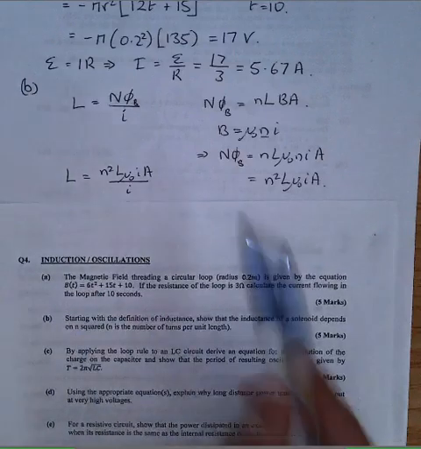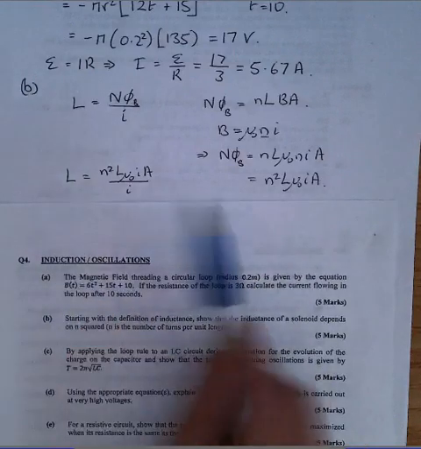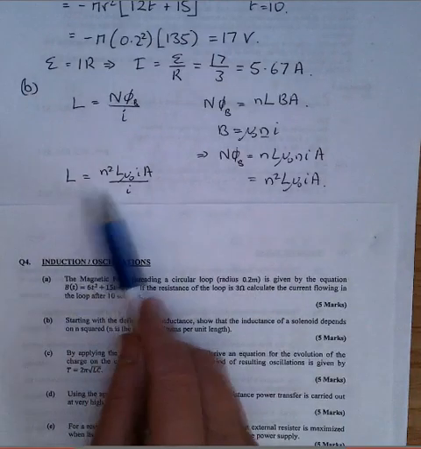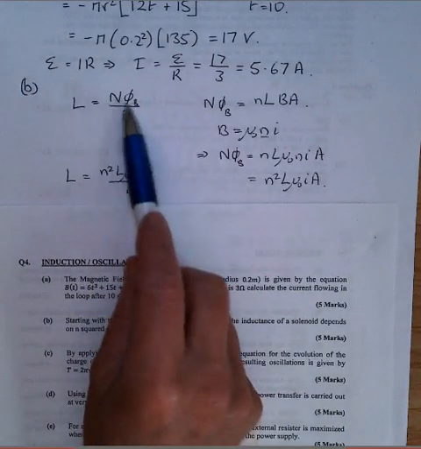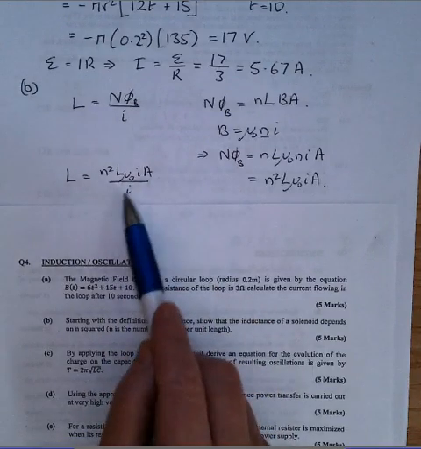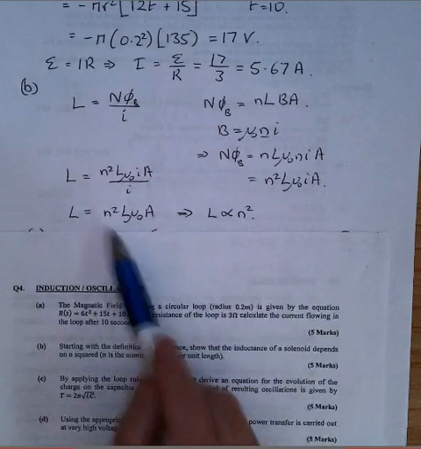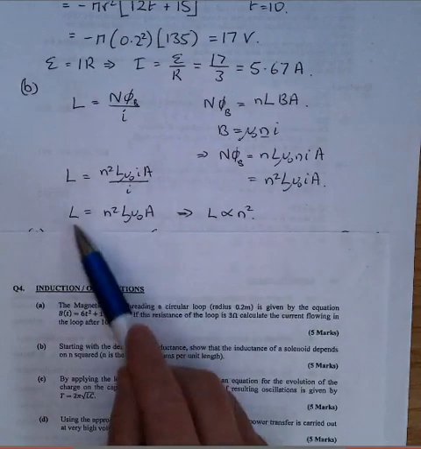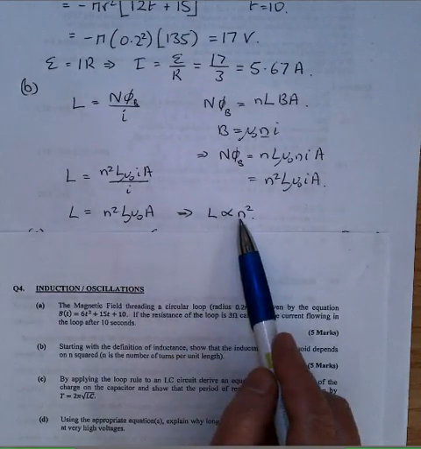You sub in all your values, and remember L inductance is N phi B over I, so it's that expression for N phi B divided by I. You get that expression, and of course what that gives you, L depends on the number of turns per meter squared.